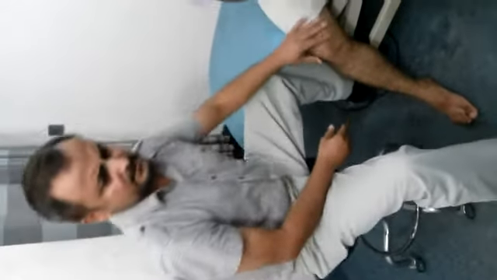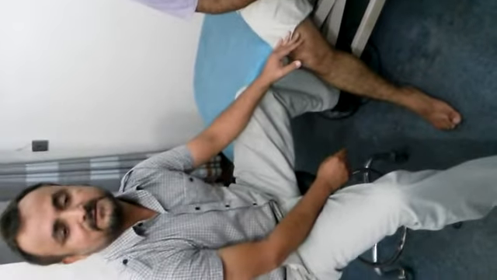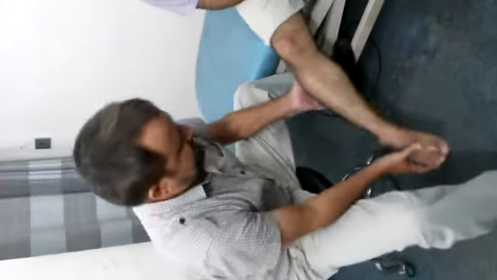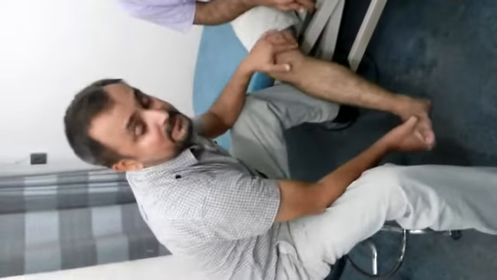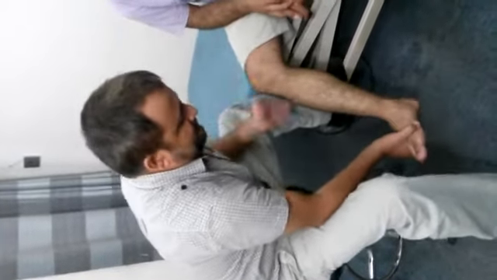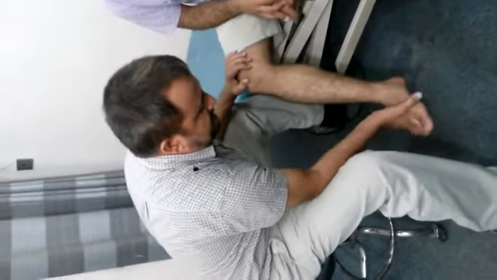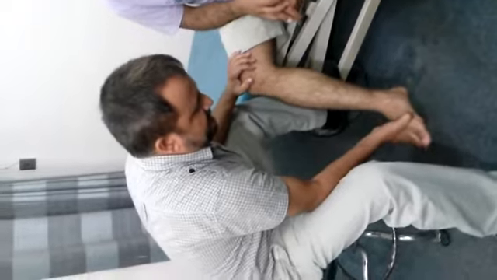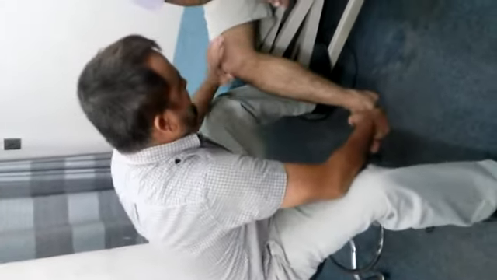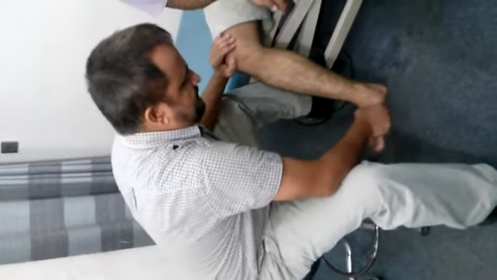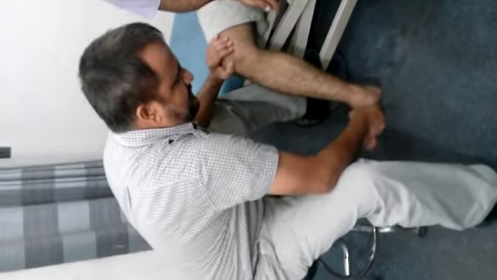The next test for the syndesmosis sprain is Kleiger's test, also known as the external rotation test, which is a pretty simple test. We hold the foot from the inside and stabilize the knee.